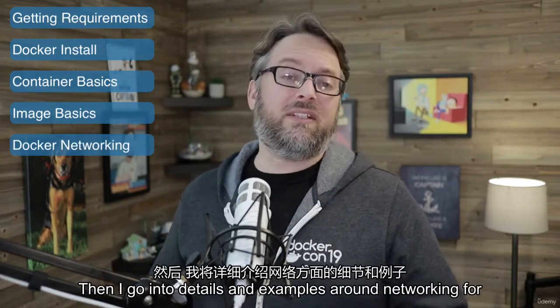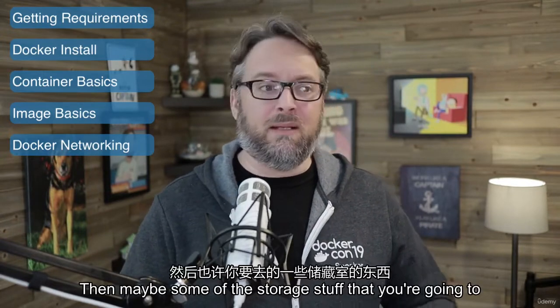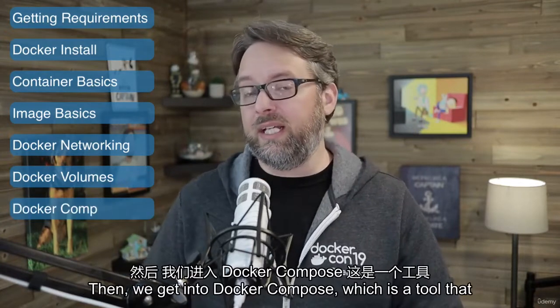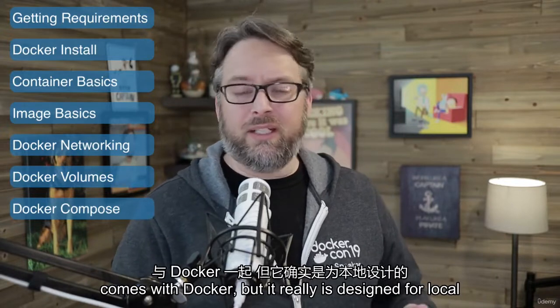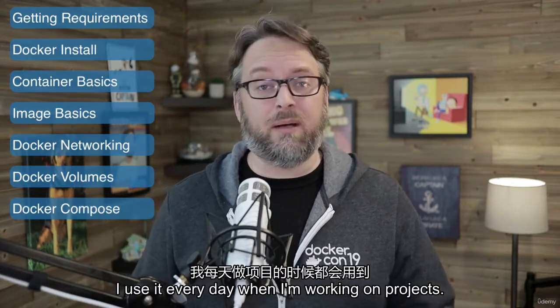Then I go into details and examples around networking for Docker and how that works. Then maybe some of the storage stuff that you're going to deal with called volumes. Then we get into Docker Compose, which is a tool that comes with Docker, but it really is designed for local dev and test, and it's great. I use it every day when I'm working on projects.